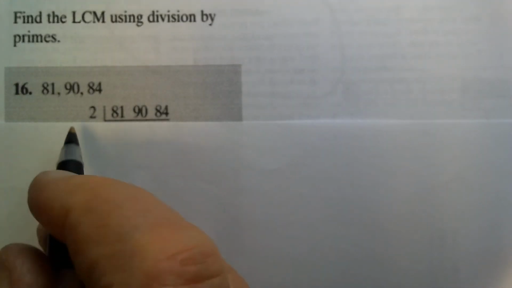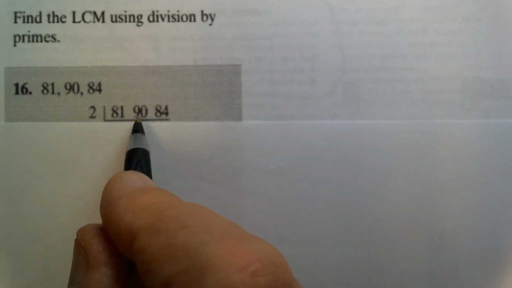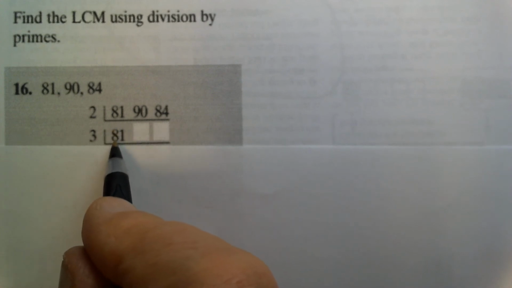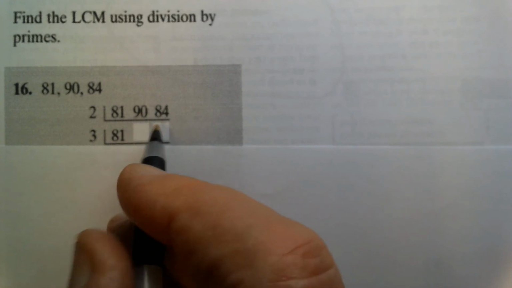Okay, so in example number 16, we had to find the LCM for 81, 90, and 84 using division by primes. So we can divide at least two of the numbers by the number 2. So 81 we cannot divide by 2, we simply bring it down. We divide 90 by 2, that'll be 45.